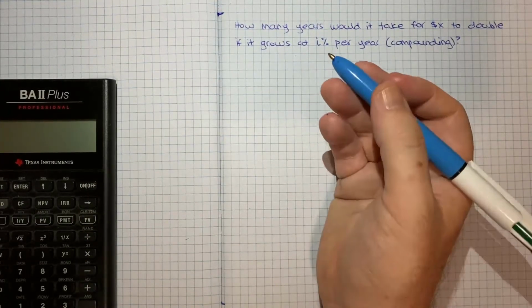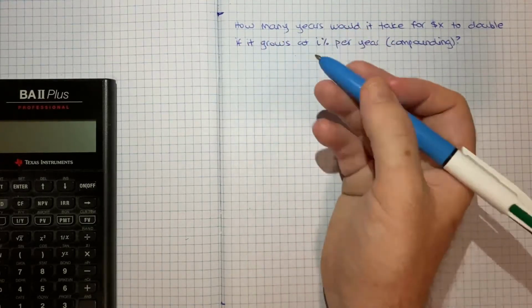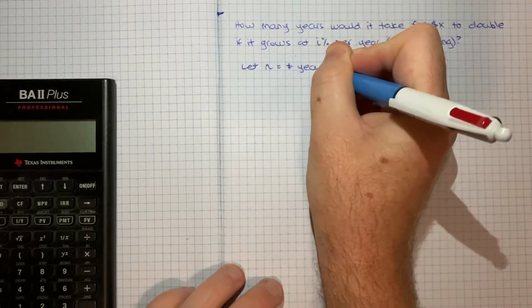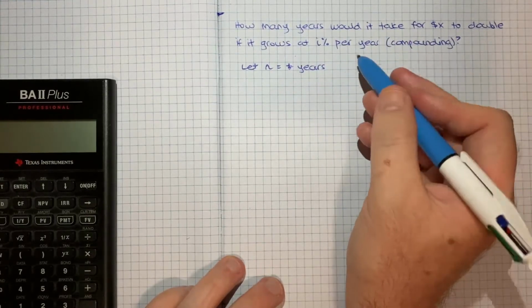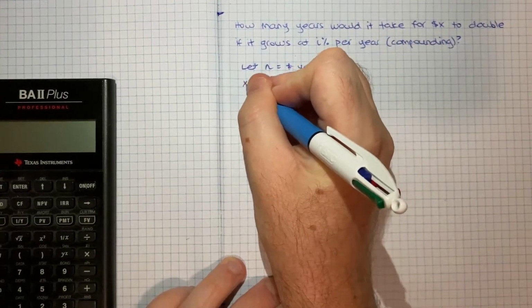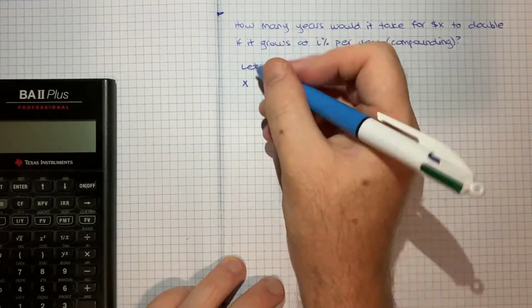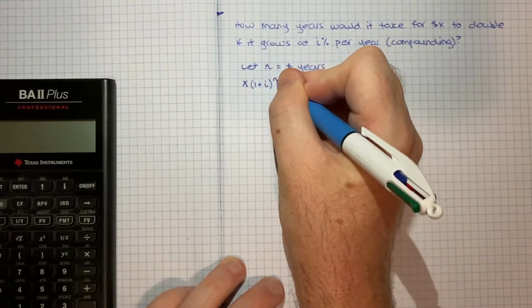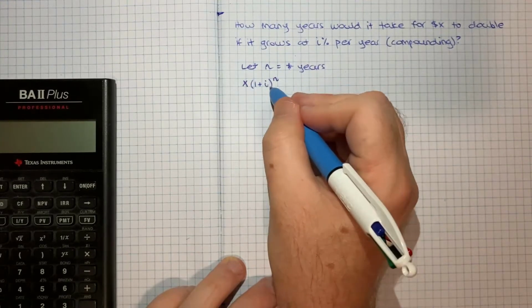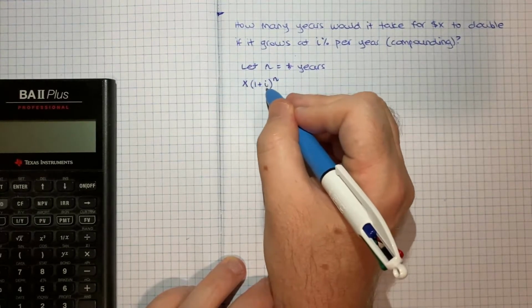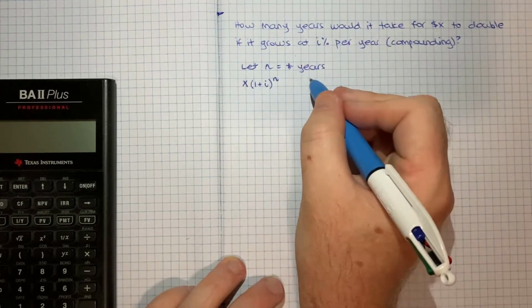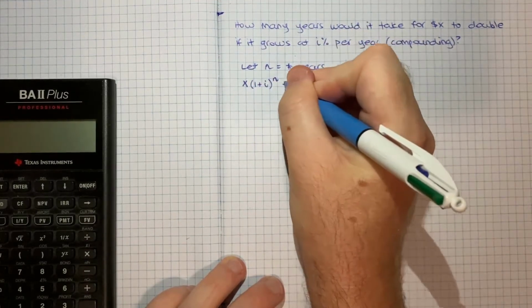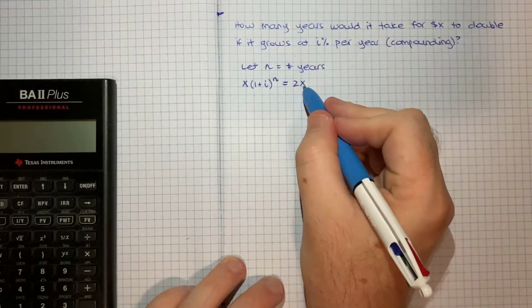So to kick things off, let's let n equal the number of years that it takes to double. Then mathematically what we can say is that our X dollars compounding for n years, which means we'd say 1 plus I, our growth rate, to the power of n, that's how much the original X dollars would be worth after n years. That's what compound growth looks like. And what we want to know is how many years it takes, so what would n be for this equation to be equal to 2x? In other words, double our money.